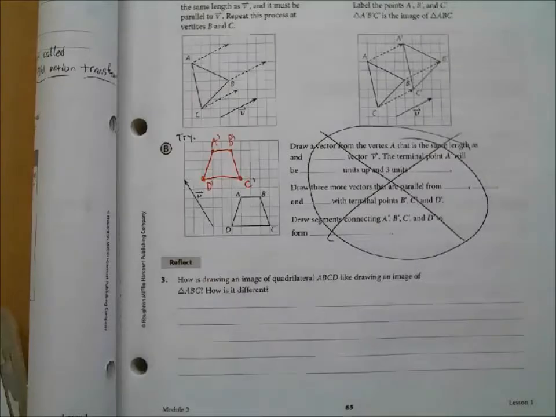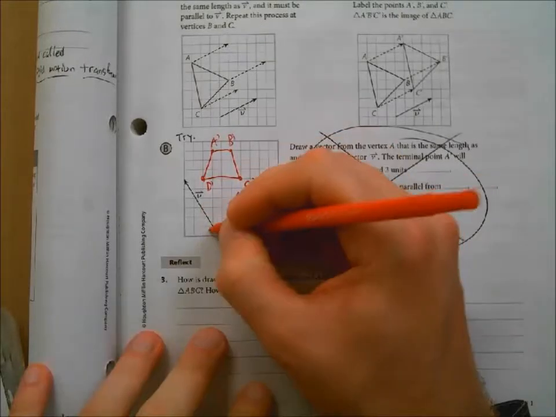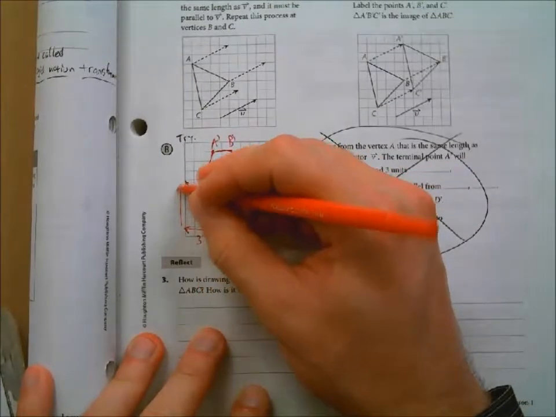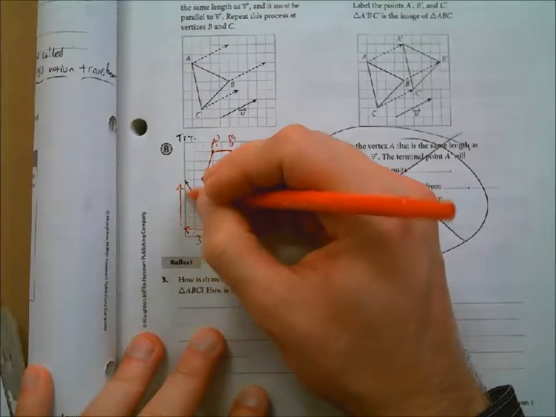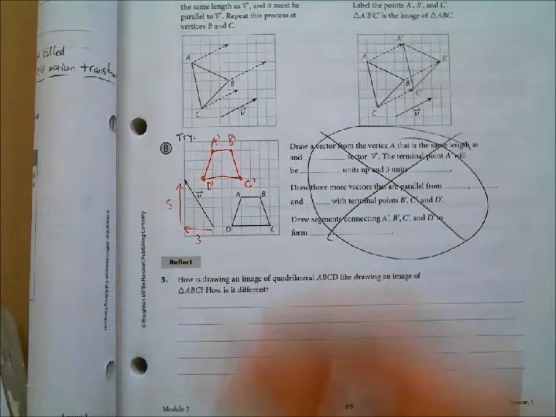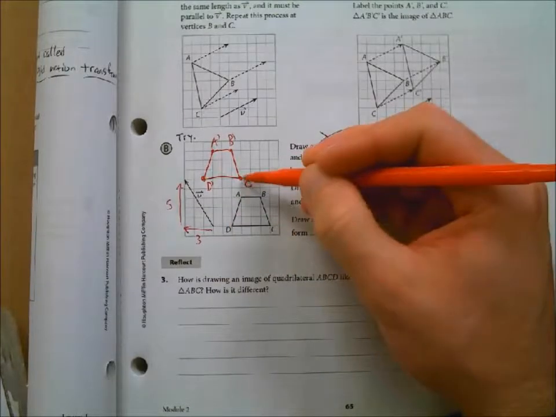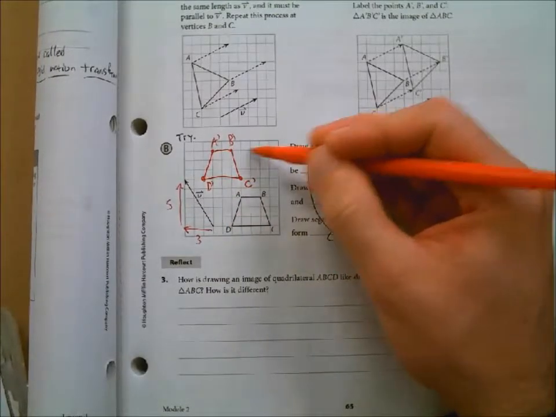Okay, so there is where it is. There's where we translated quadrilateral ABCD to quadrilateral A prime, B prime, C prime, D prime. Now, if you look here, our vector goes 3 to the left and up 1, 2, 3, 4, 5. And so you can go up 5, left 3, up 5, left 3, up 5, left 3, up 5, left 3 to get to those points.